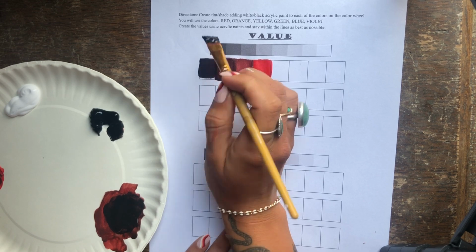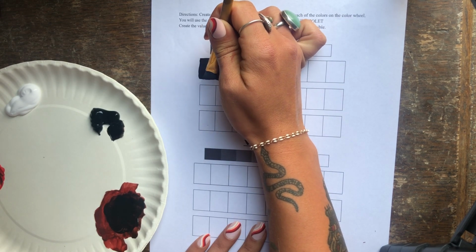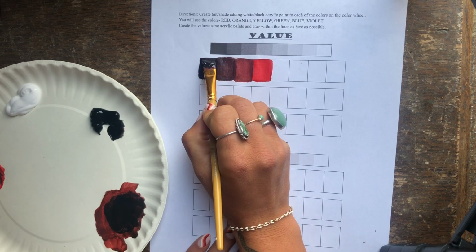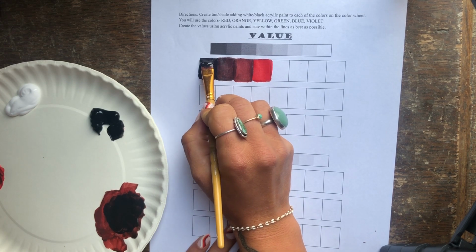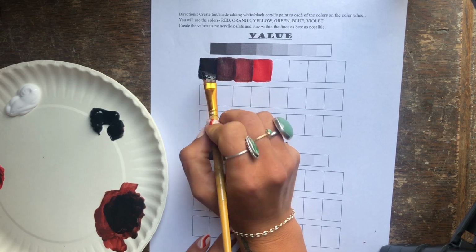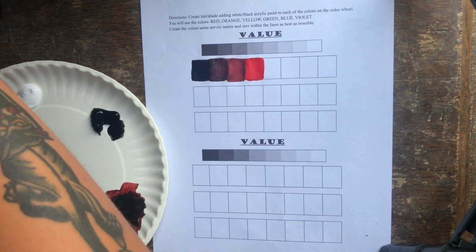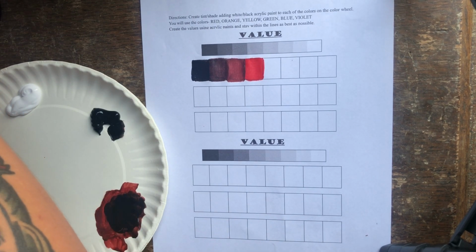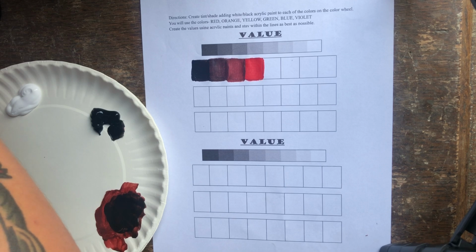What's really great about this is you guys can see that it might look like it's black, but underneath you can still see there's a little bit of that red, kind of maroony tone to it. Okay. Does anybody need to catch up with me, or are we all following along pretty well? Good, awesome.